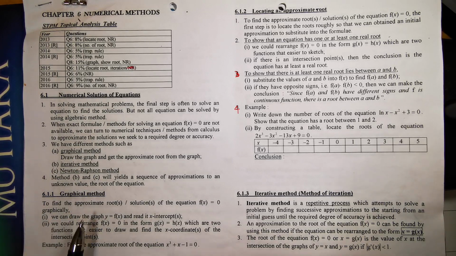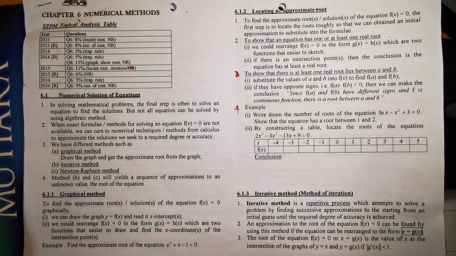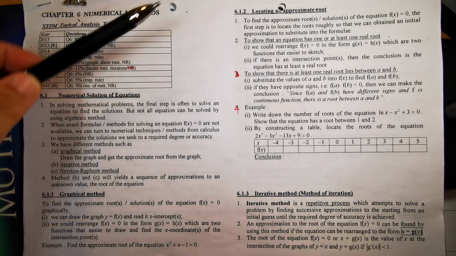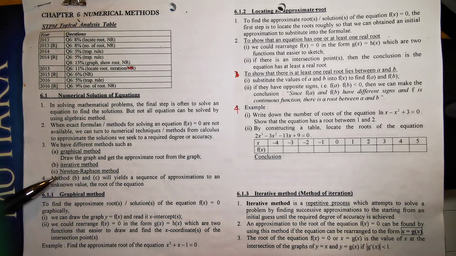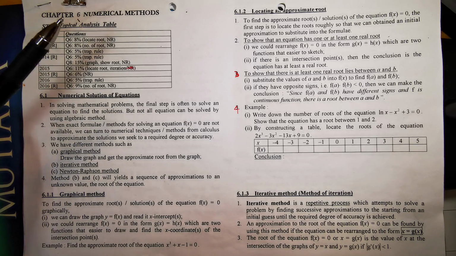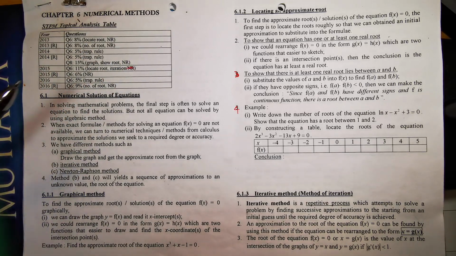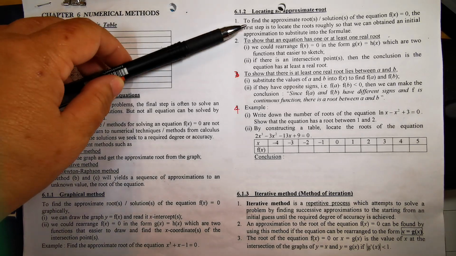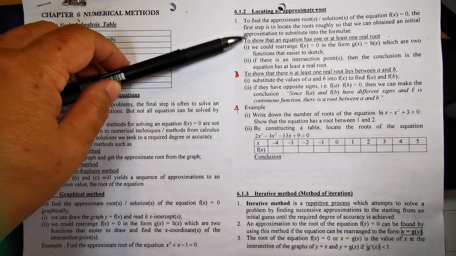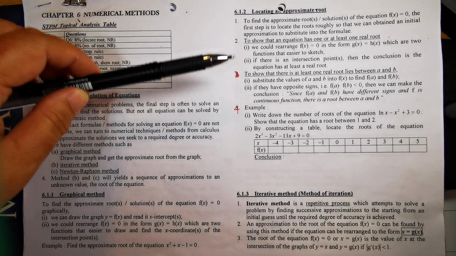So as I said, graphical method means you draw the graph on the graph paper, then from the graph you find the approximate roots. And the other two methods are iterative and Newton-Raphson. Also I have told you that before we use these two methods, there are two things that you should know that will come up in STPM very often.